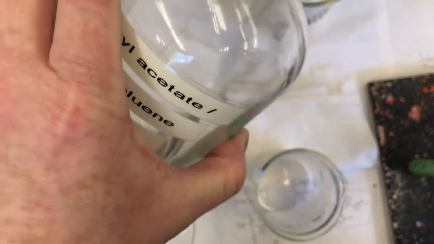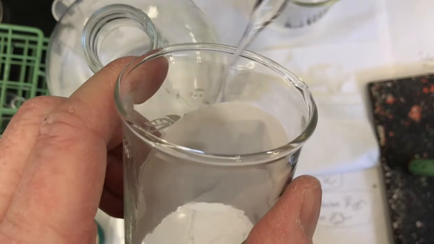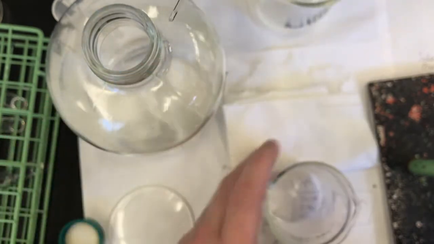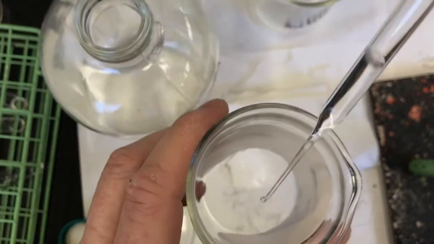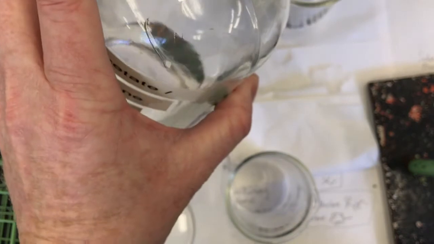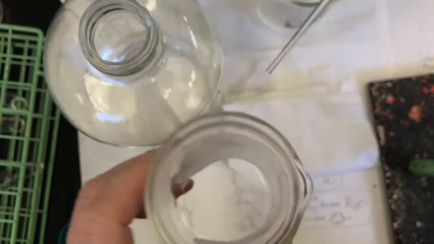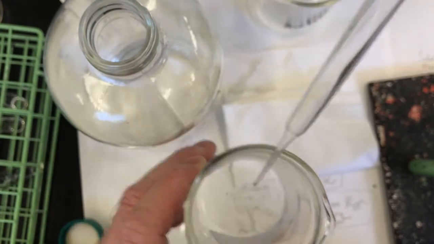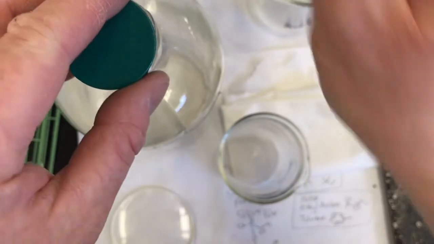Just coating the bottom of it so my spots can be above the solvent level when they start. Usually, this is a 150 milliliter beaker. It's about 3 pipette squeezes for me, maybe 4. I can smell that toluene already. Toluene reminds me of model airplane glue. Yeah, there we go. So I have that ready.